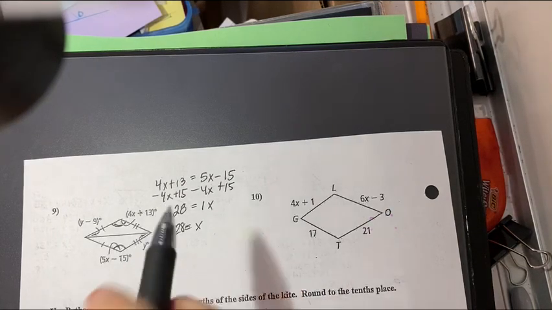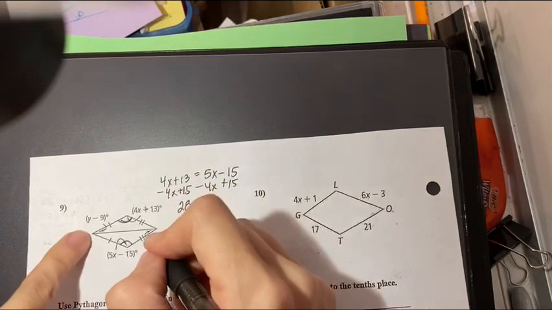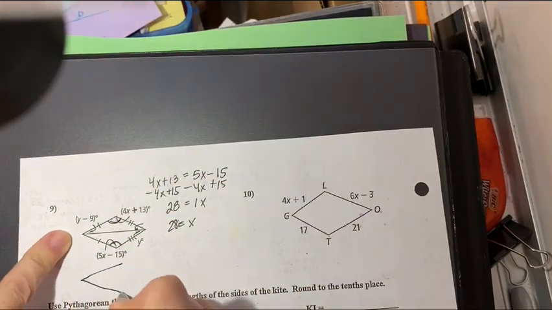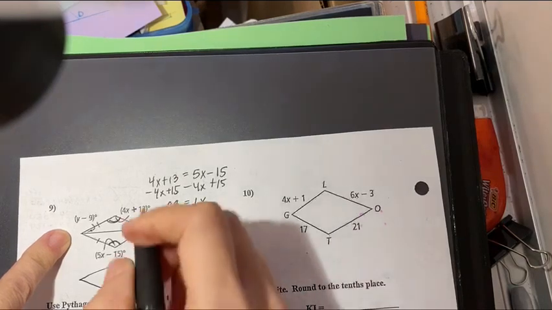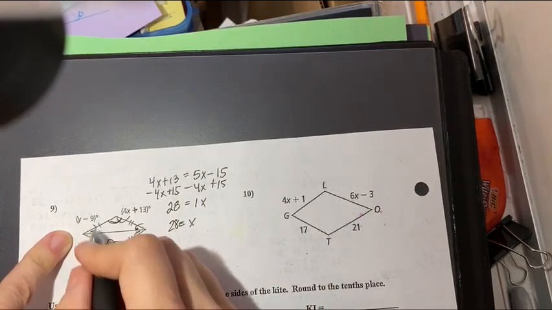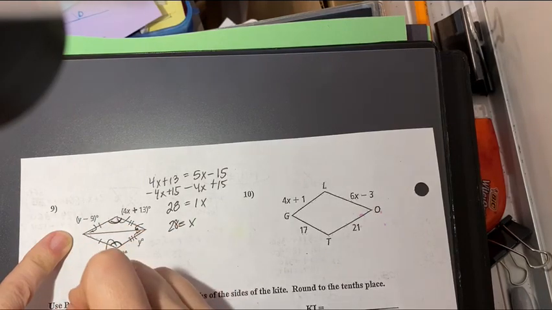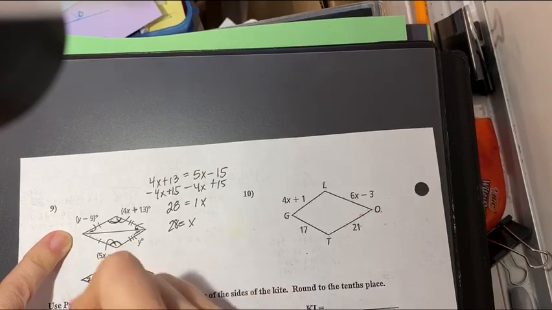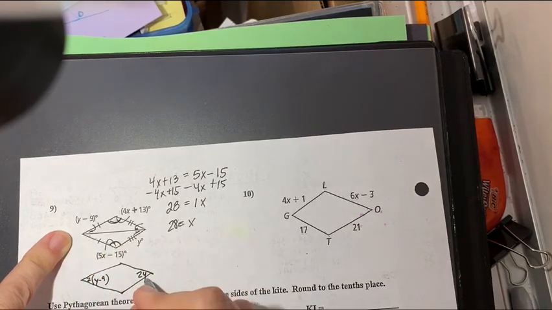So, kind of thinking about this like my other one, if this is y, I think this is also y. So if I look at this kite here, I've figured out that this has to be 2y, and this one also has both of these. This would be 2 times y minus 9. And if I added them all up, they'd add up to 360. So let's figure out what y is.